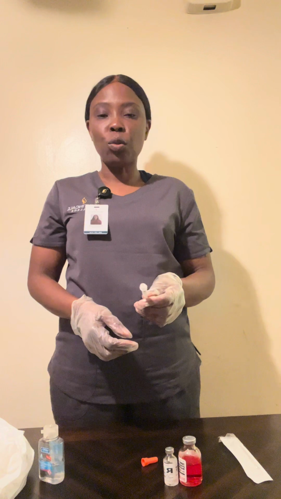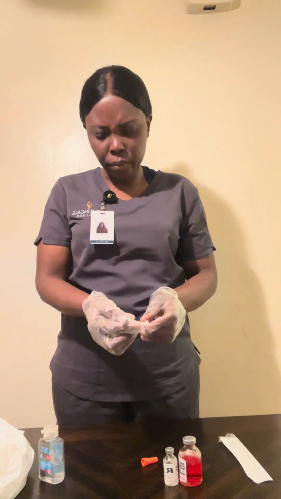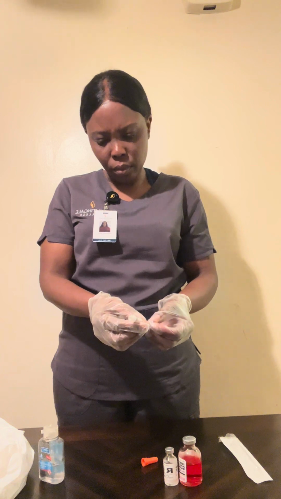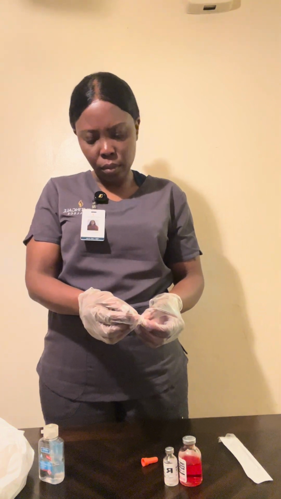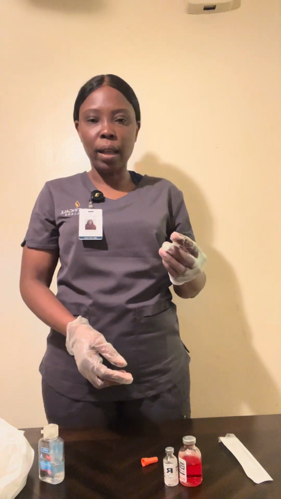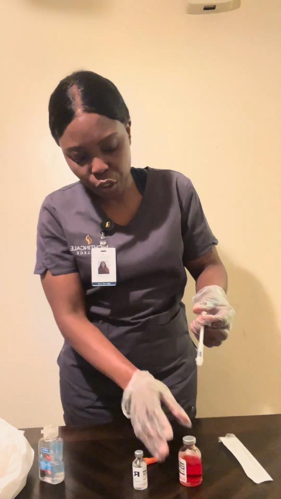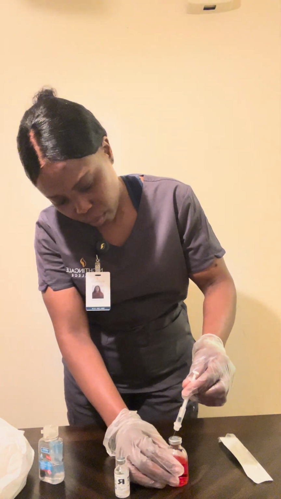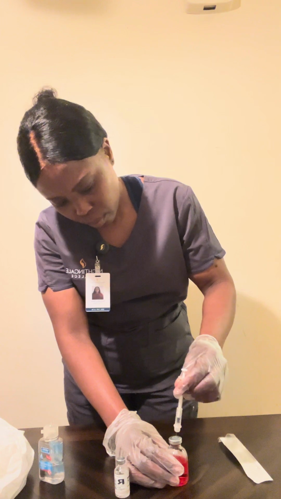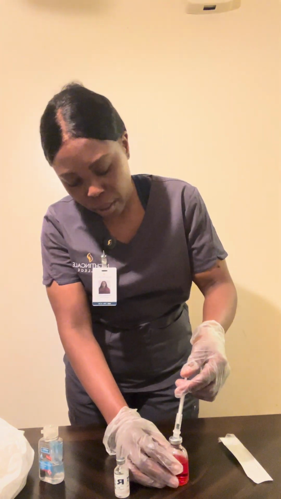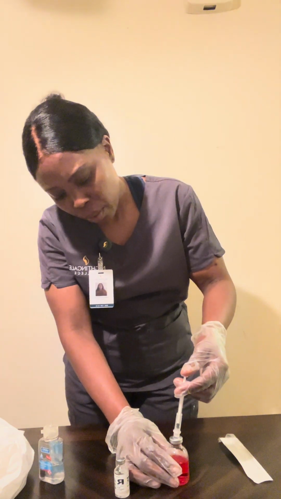Now I'm going to withdraw 8 units of air, and inject that into the NPH vial, making sure the needle does not touch the medication.